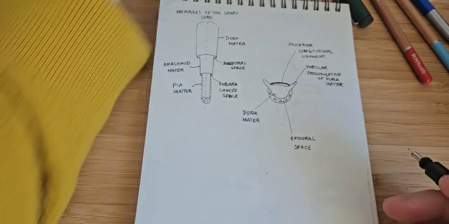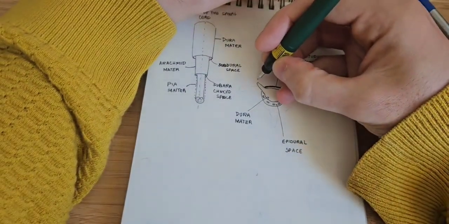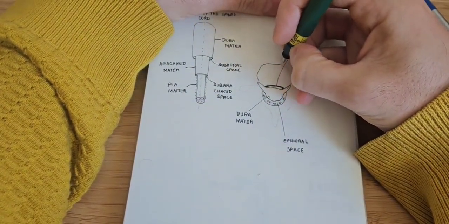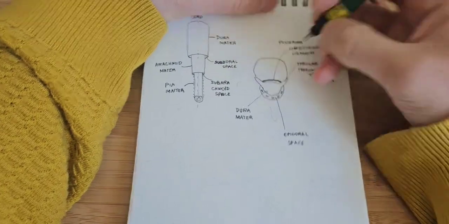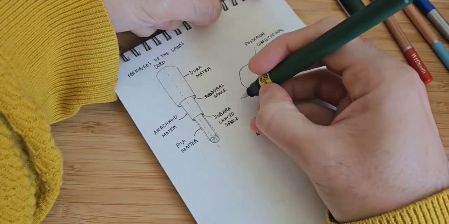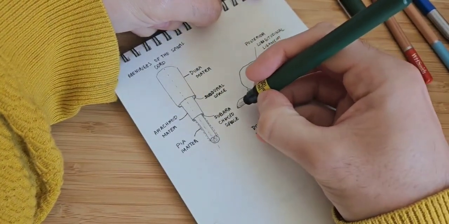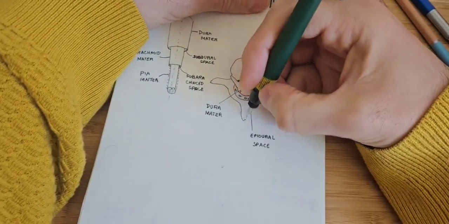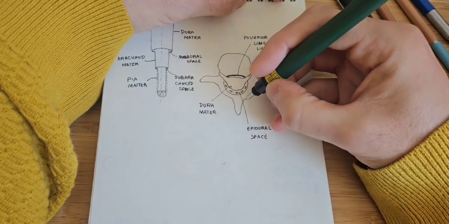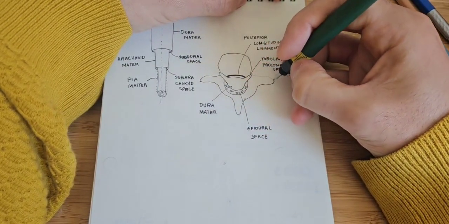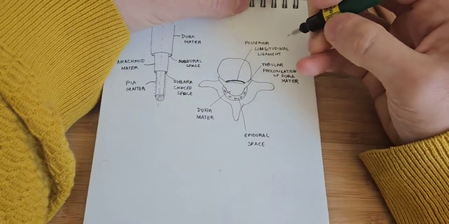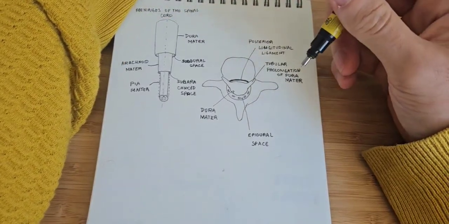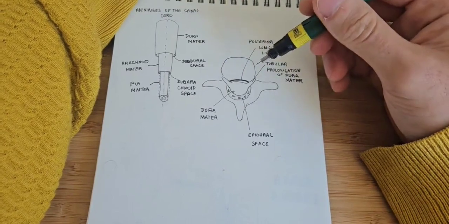So, let me finish this part, adding the vertebral body here, transverse process here, oops, a little sharp, and then spinal process, and then here the transverse process. Let me just think if I have anything else to mention about this part.